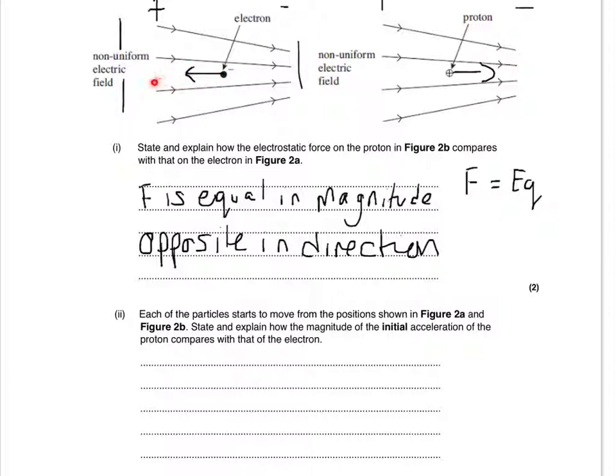The electron is going to move off in this direction. The field gets stronger over here, the field gets weaker over here. The only other thing to think about is the mass of both of them. And the mass of the proton is 2,000 times greater than that of the electron.